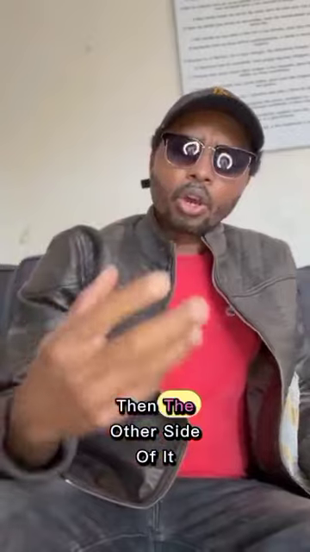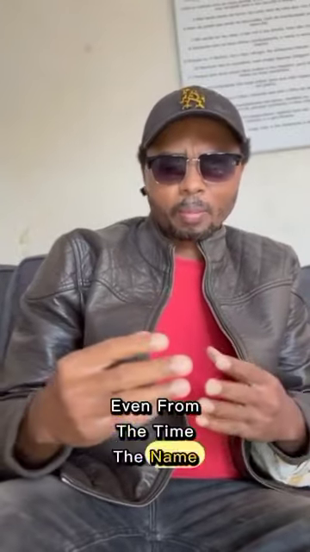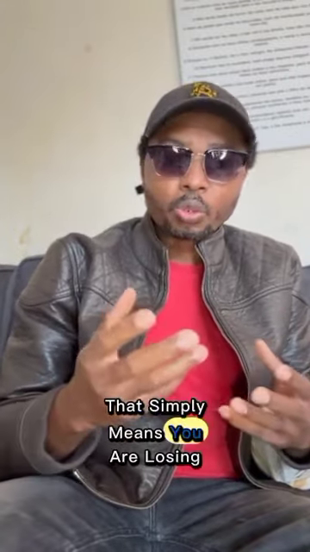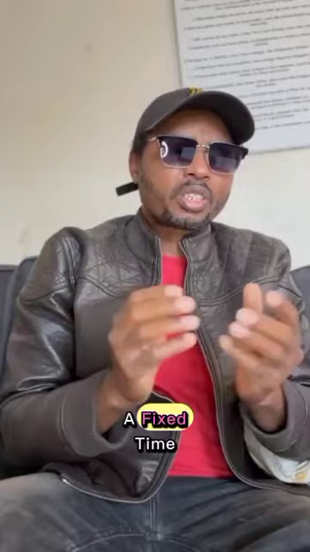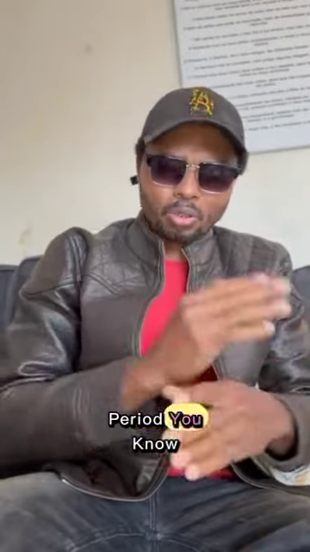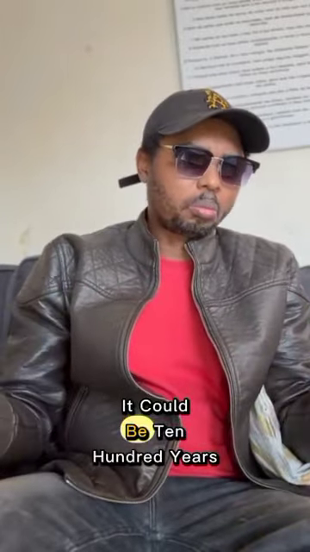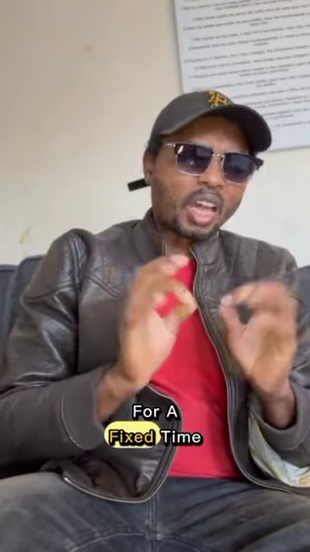Then the other side of it is the leasehold. Even from the name, that simply means you are leasing something. So you own the house, the property itself, for a fixed time period. It could be 100 years.